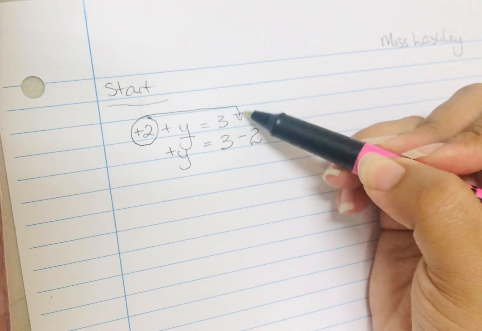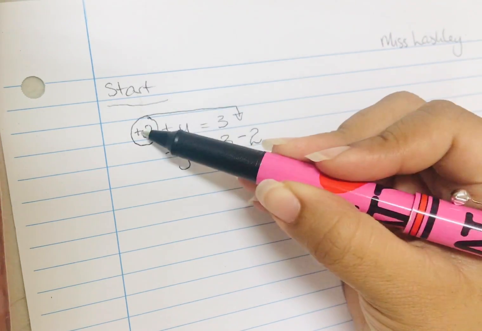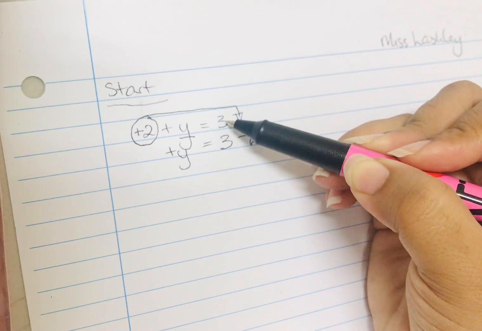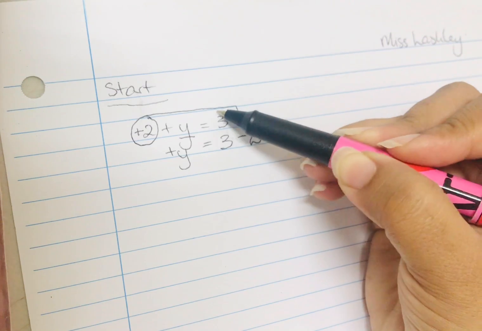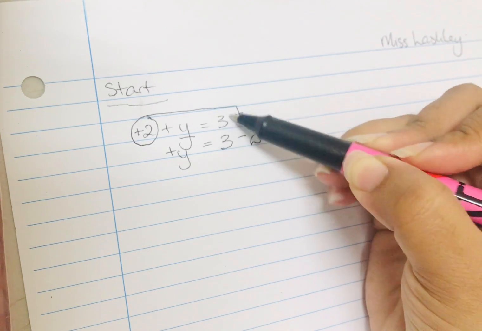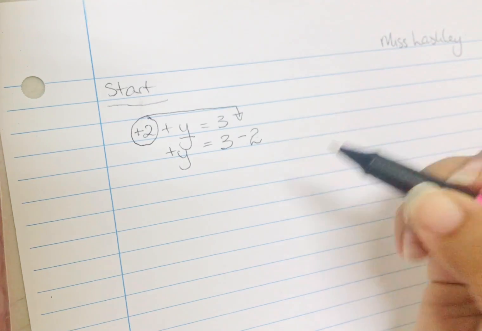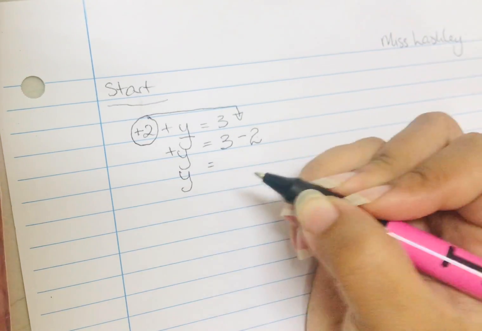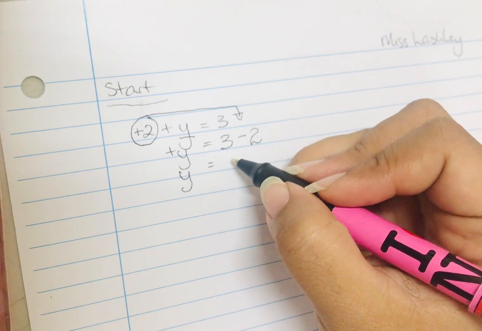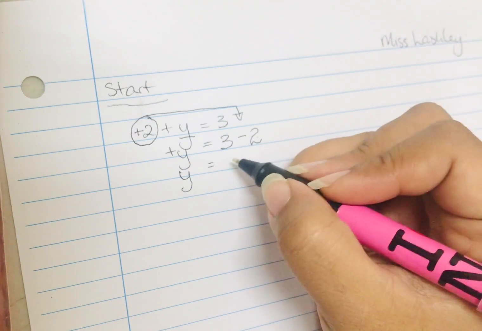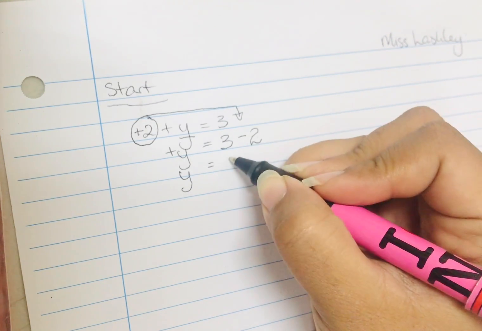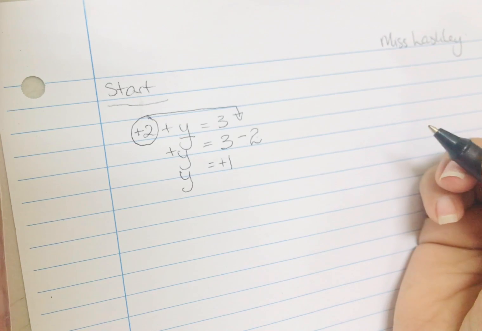Let's say he's visiting this side. We're only moving the visitor. We're not going to change his sign because he's living here. He's been here before, right? So we're only changing the number that comes across. So y, or positive y, whichever, is equal to 3 minus 2, which will give us positive 1.